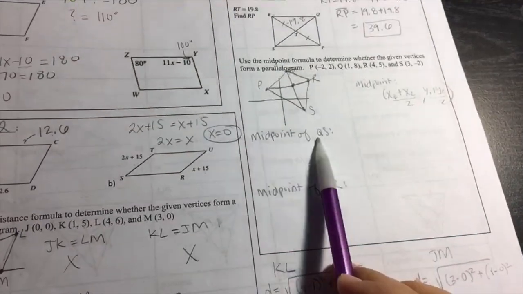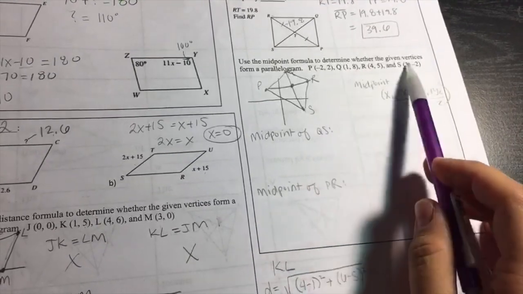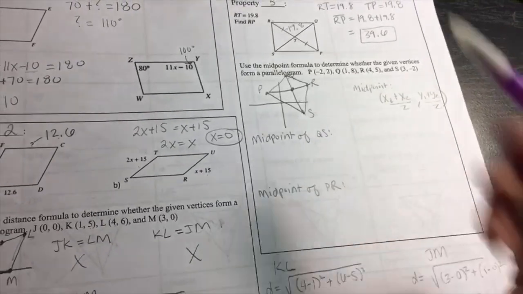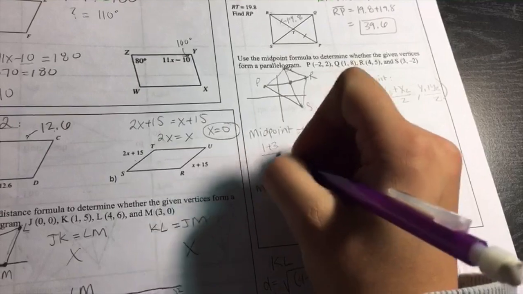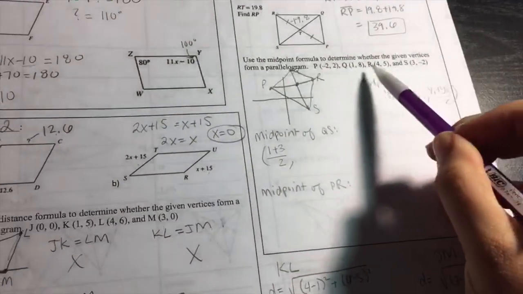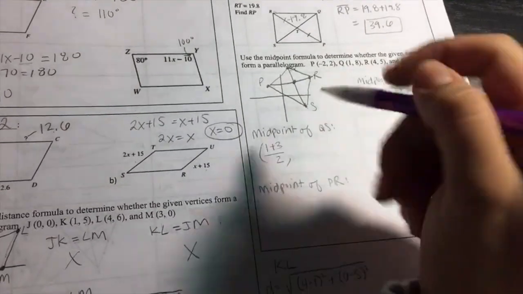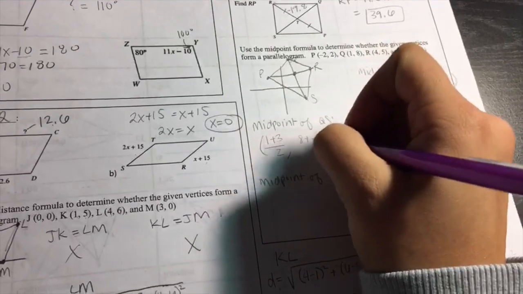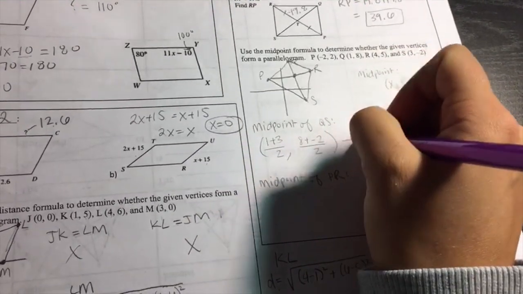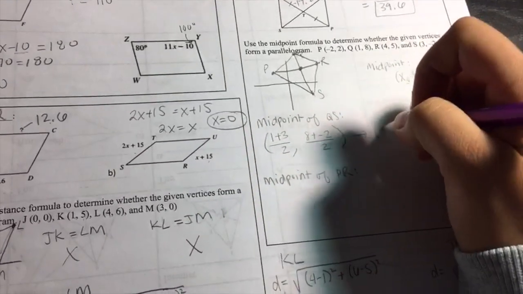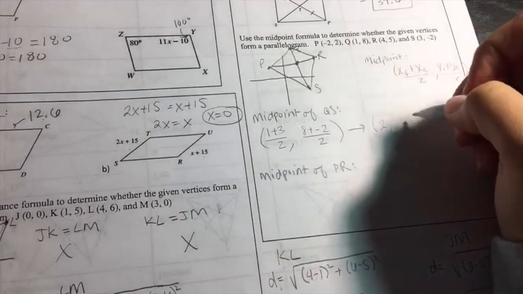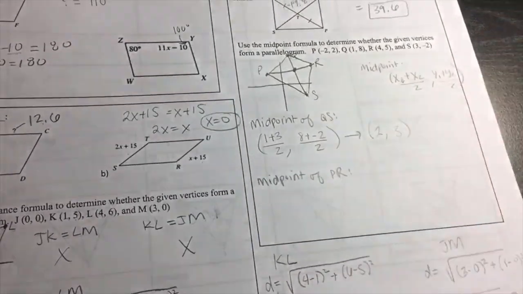All right, so if I add up my Q and my S, x1, x2, 4. So I get 1 plus 3 over 2. And then I add up my y's, 8 plus -2 over 2. That gets me a midpoint of 2, 3.